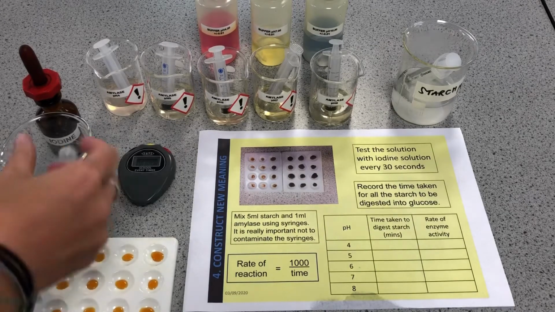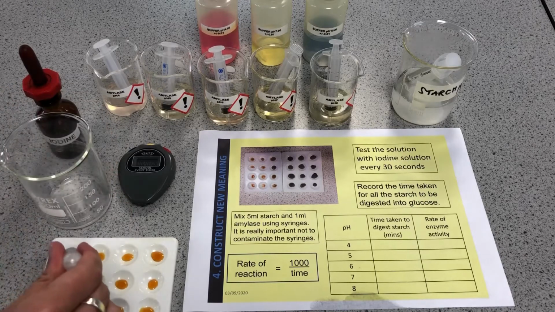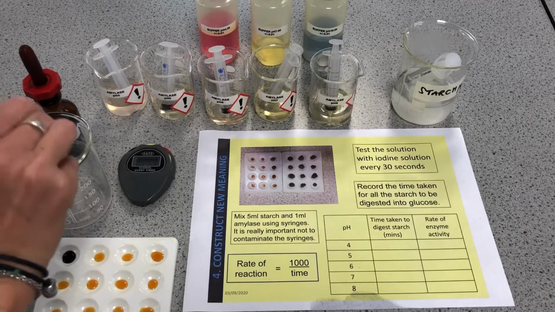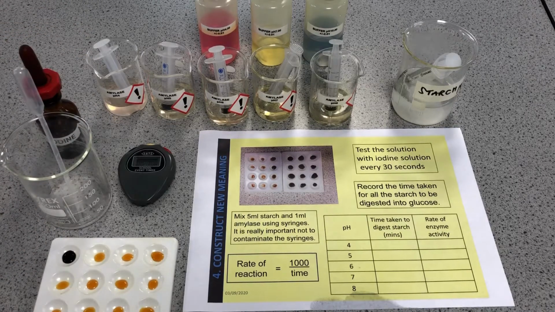Okay, we're approaching the 2-minute mark now, so I'm going to give that its first test and pop some into there. And as you can see, I don't want to use too much because I haven't got a lot of mixture in the first place, but you can see there we've got that blue-black colour, so that says that that amylase at pH 4 has not yet broken down all of the starch that was added to this beaker. So at the moment the amylase is doing its job, it's chopping up that starch, but there's still some starch present, so it's going to take a little bit longer.